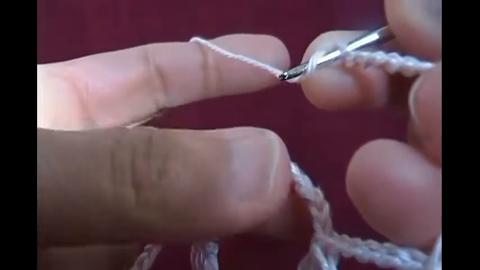Then make another petal in the next space.